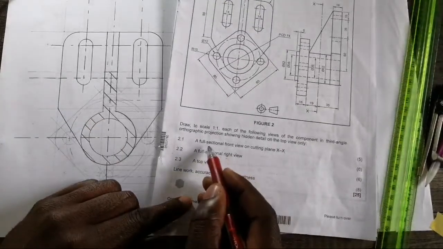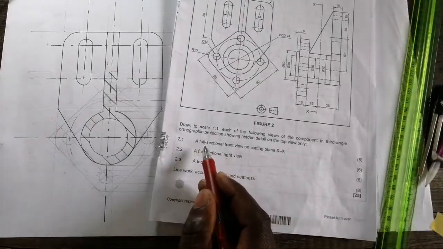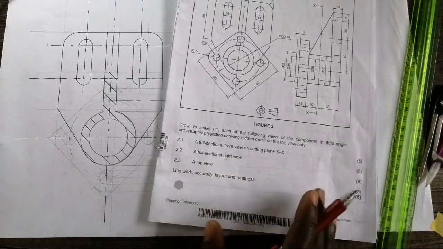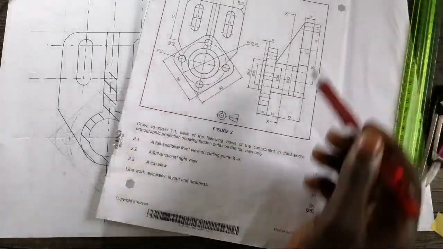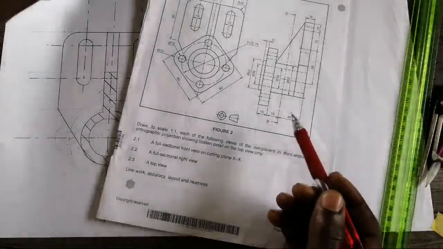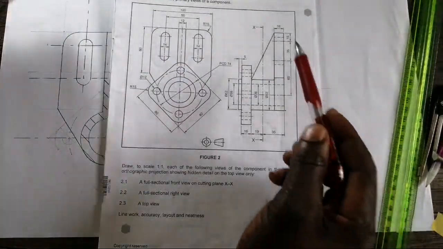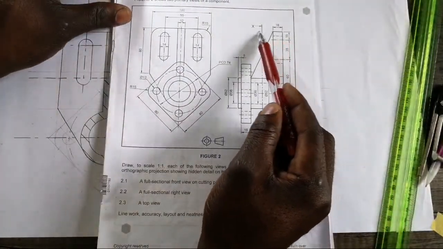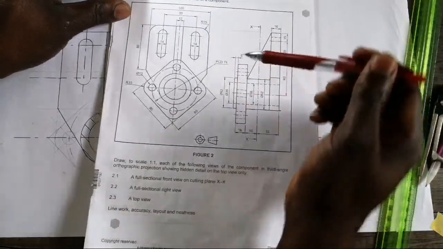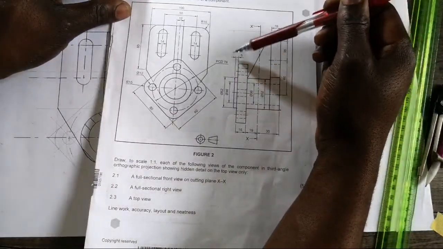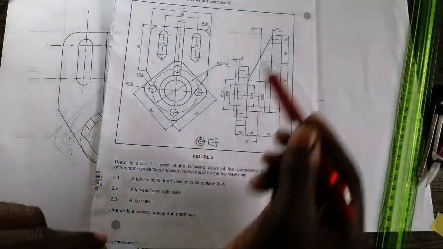But if you hear the word full, it doesn't mean that everything that is supposed to be in section is in section there. So you must trace the cutting plane they are talking about. If we were to trace the cutting plane, remember this, the whole portion of this right view is actually starting there.